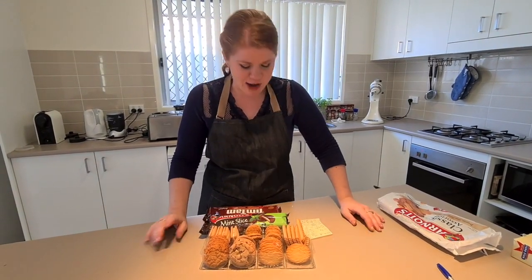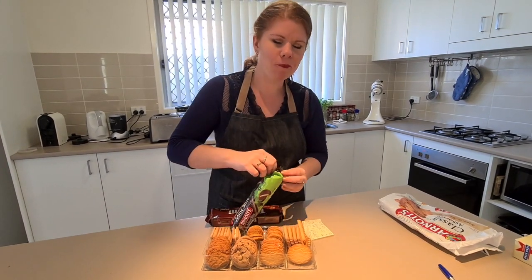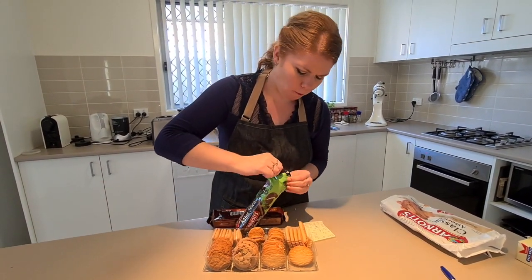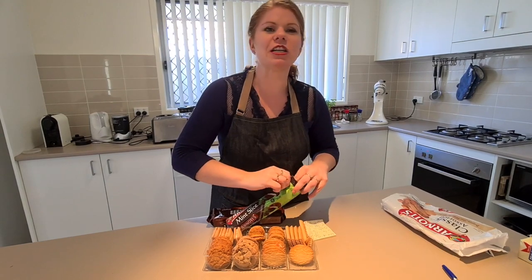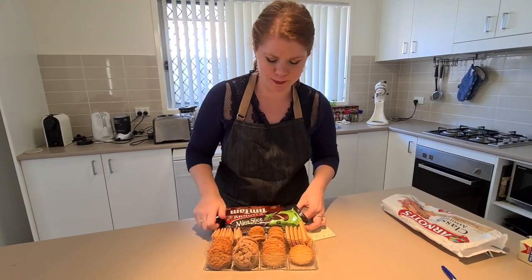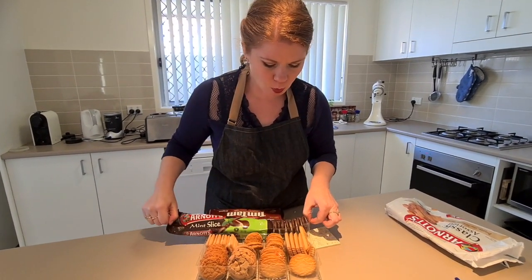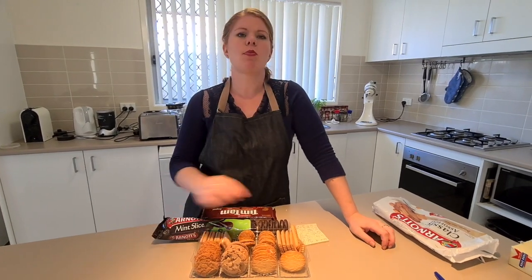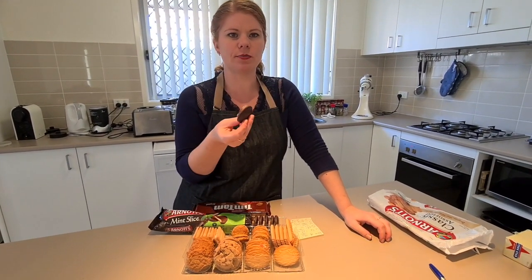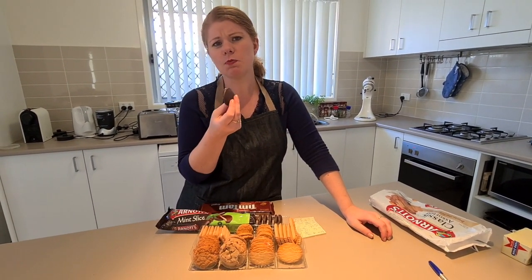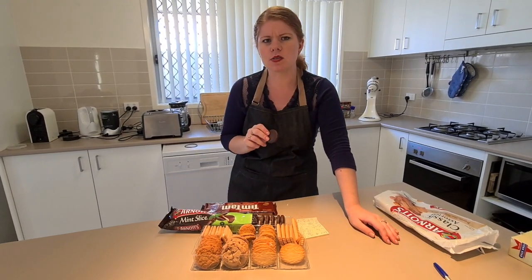Now we're getting to some of my favorites. Essays. We need a little bit more than just biscuit. Then we have slice. One of my favorite biscuits, although not as versatile as some.